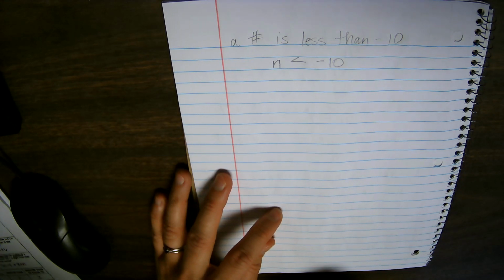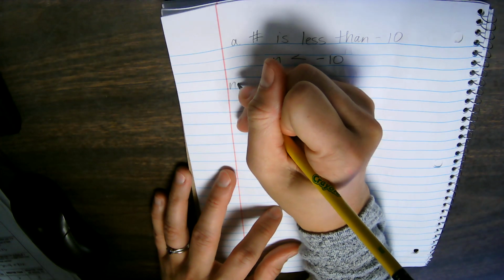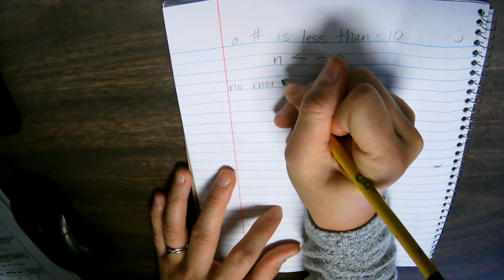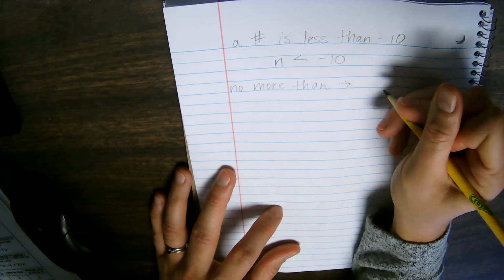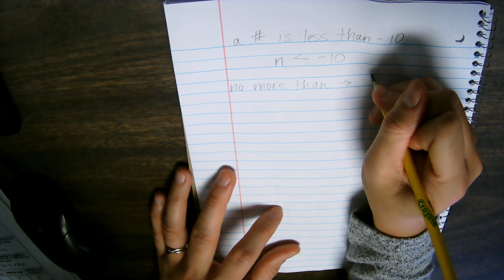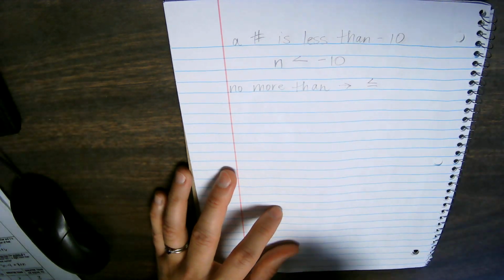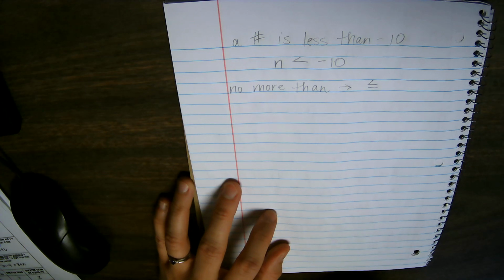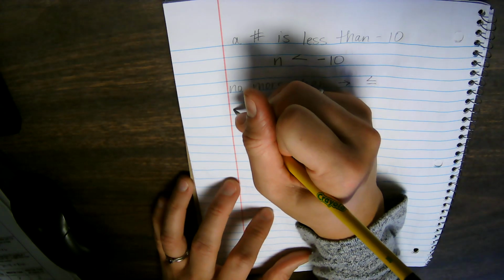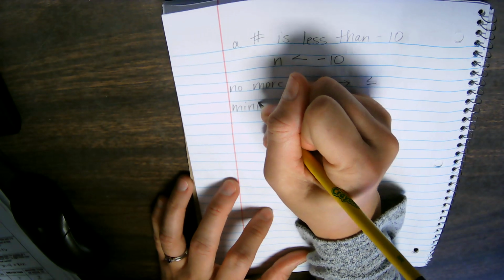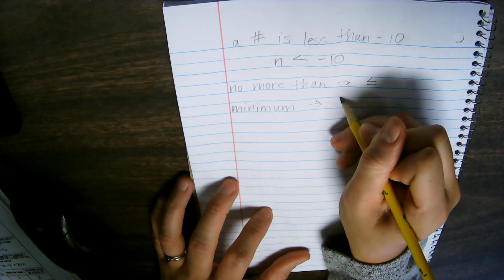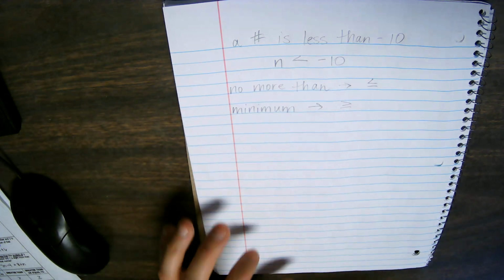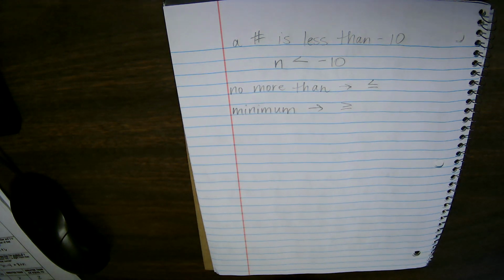If it says no more than, that means it is either less than or equal to, right? A minimum would mean that it is either greater than or equal to. That's the minimum number. It has to be more than that.